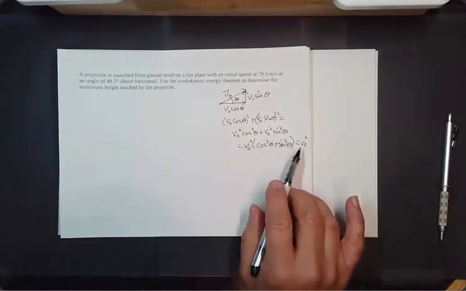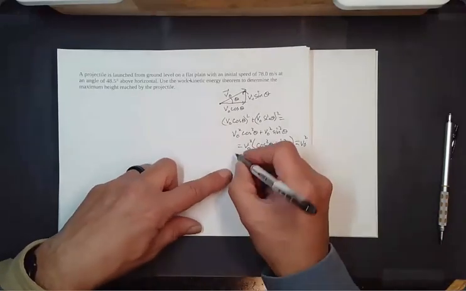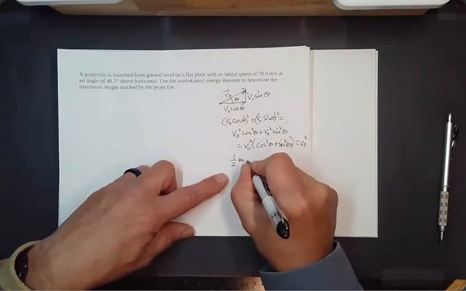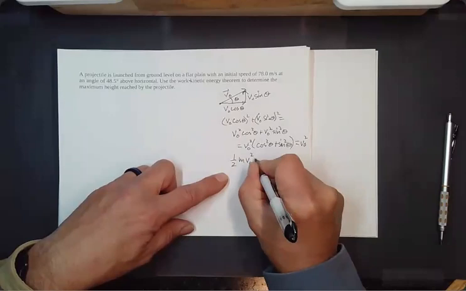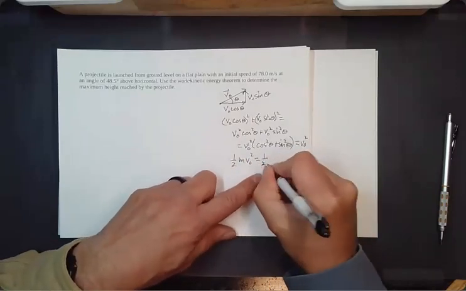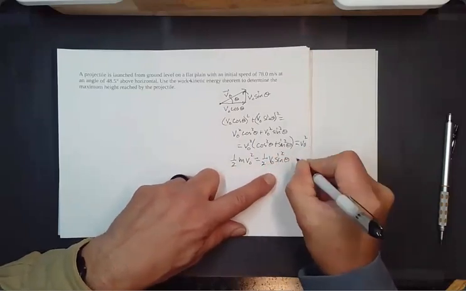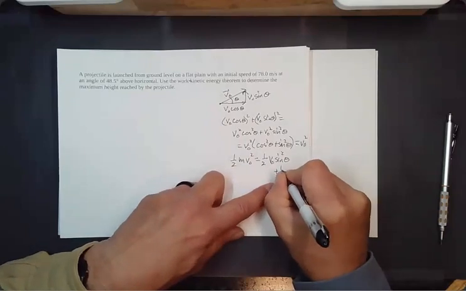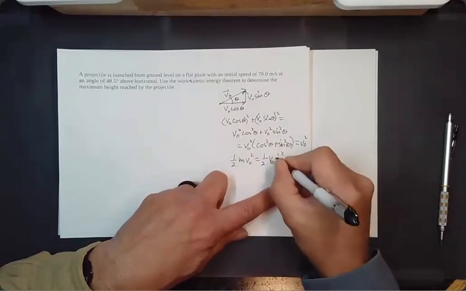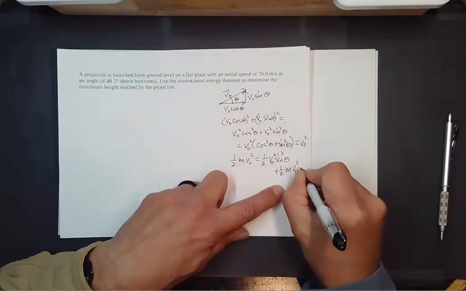But this is something that shows up in the kinetic energy. The initial kinetic energy of this projectile is going to be 1/2 m v naught squared, which we could split into 1/2 m v naught squared sine squared theta, it doesn't matter what order we write it in, plus 1/2 m v naught squared cosine squared theta.